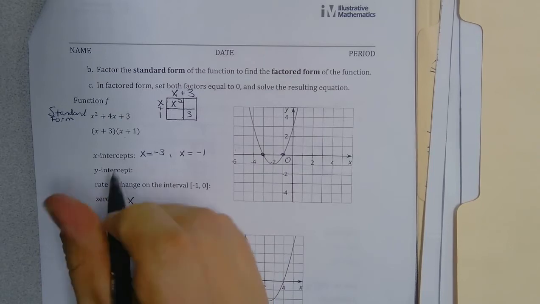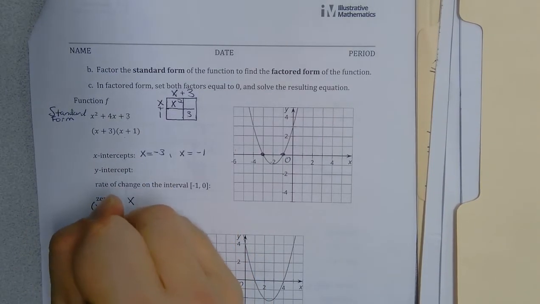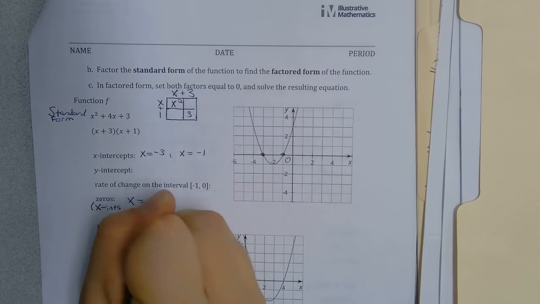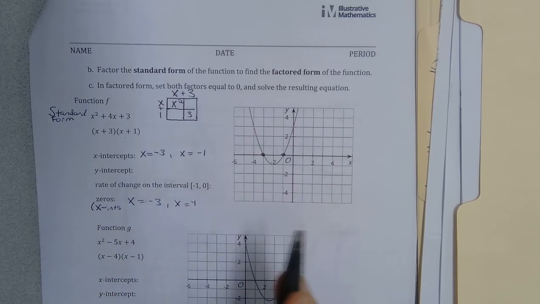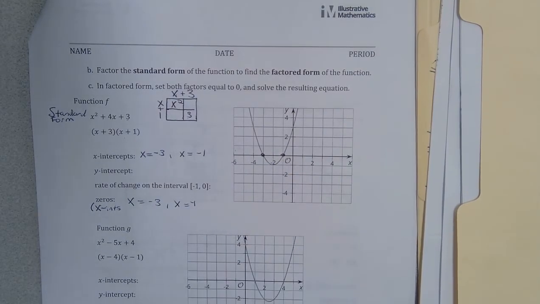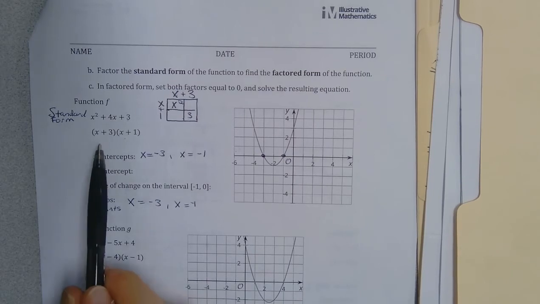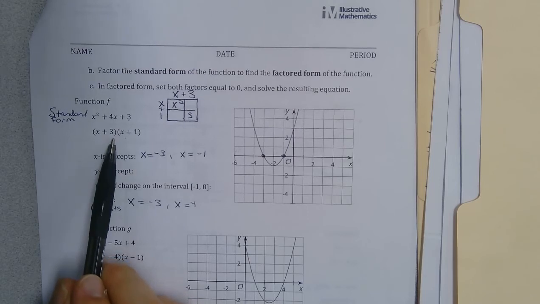So again, our x-intercepts and zeros, different way of saying the same thing. Now, I don't want you to have to create a graph every time to find them. I'm going to show you how to take this equation from factored form and solve.